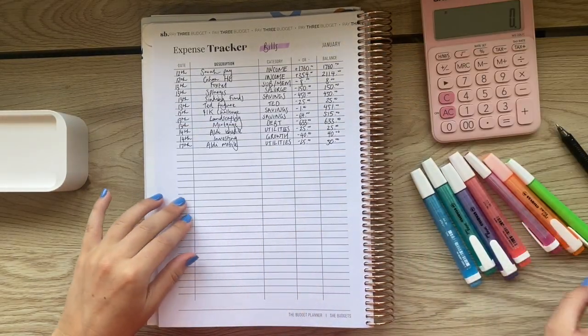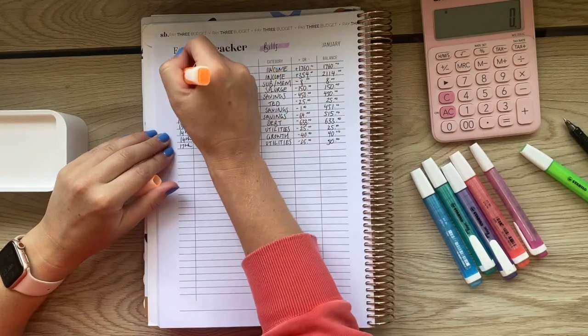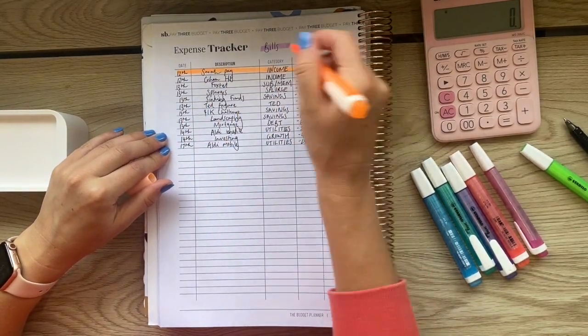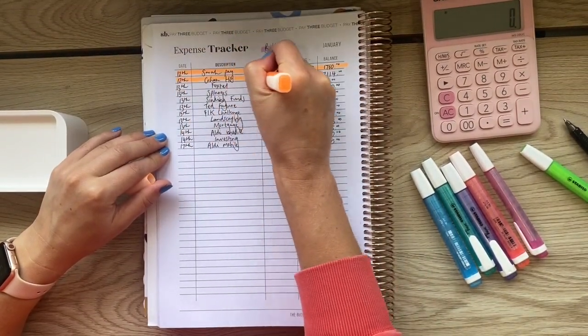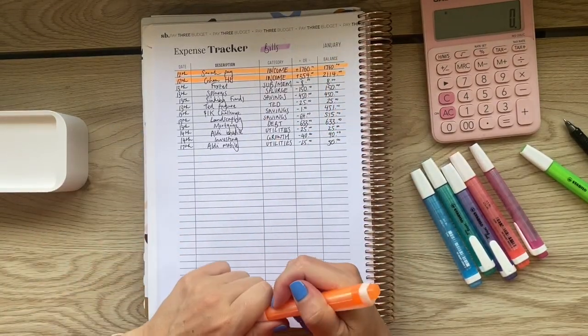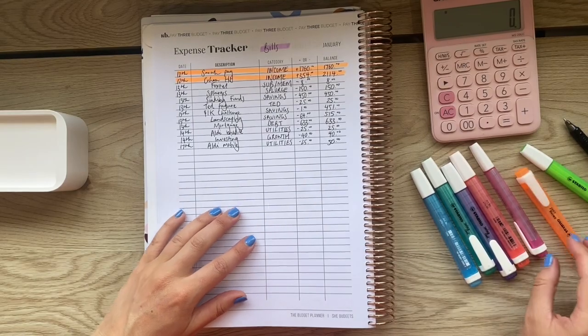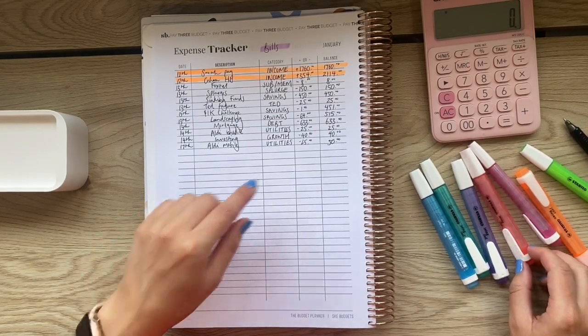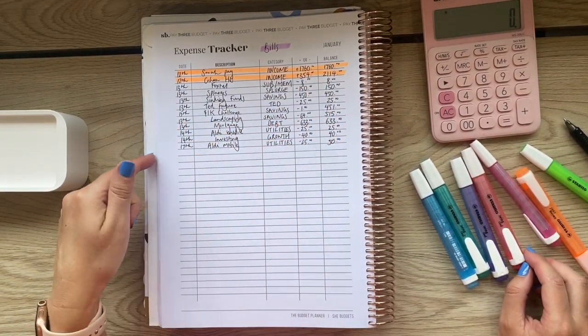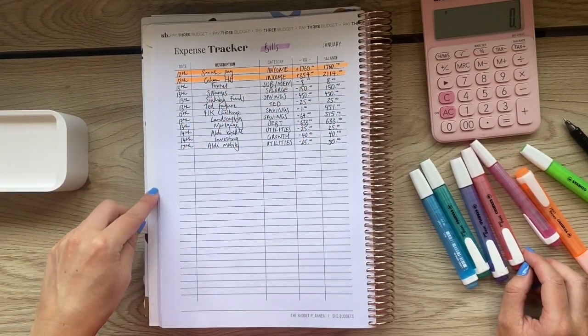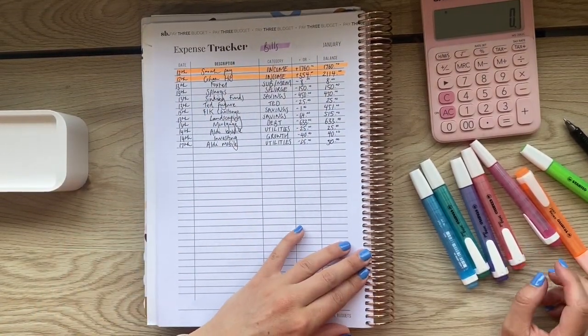So then what I'd just like to go and do is I highlight the categories just so it's easier to see. And then at the end of the month, I'll add up all of the categories and do the monthly results page. Some people like to add on to this from their last expense tracker, their last pay period. That's totally fine as well.